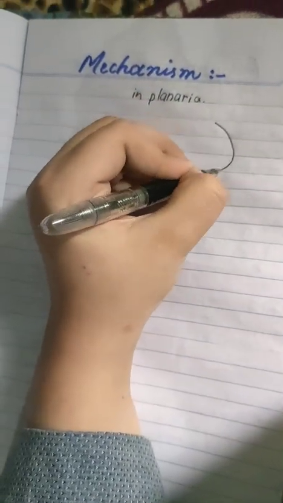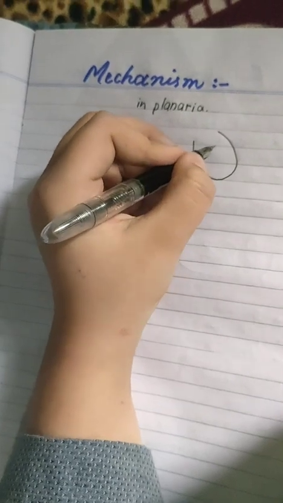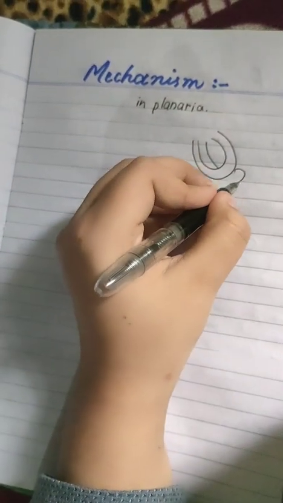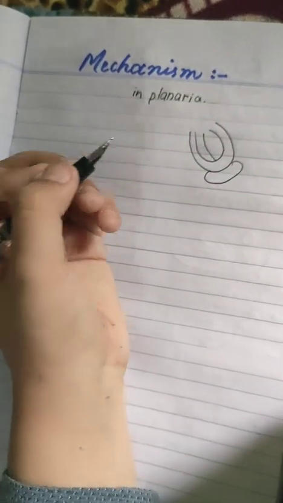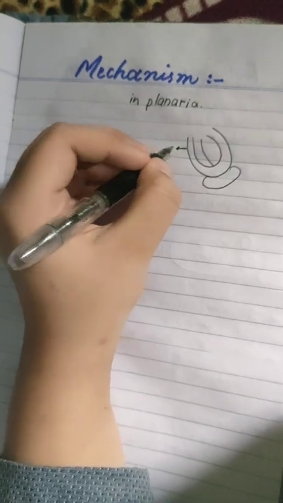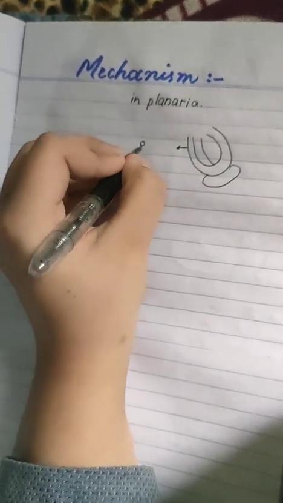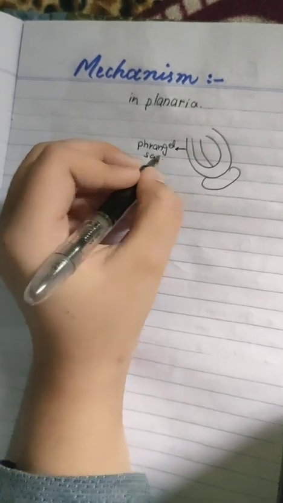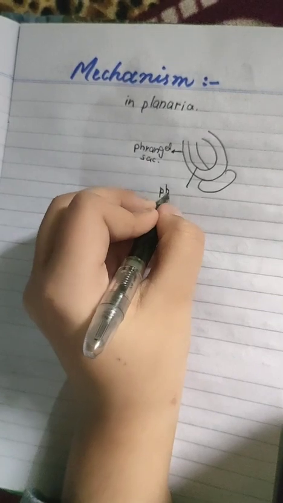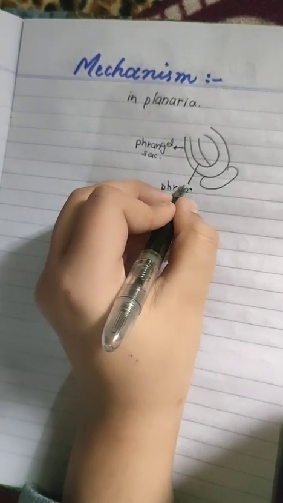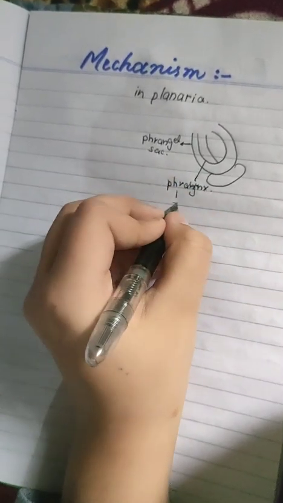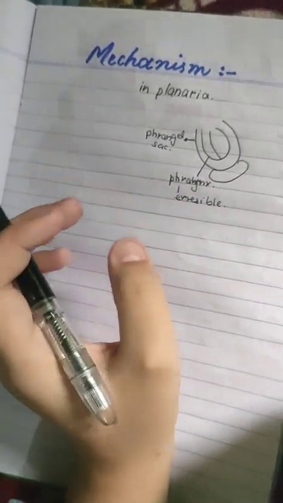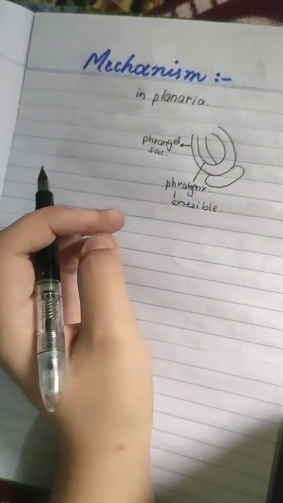this is the pharynx. Here the pharynx layer is known as the pharyngeal sac. Inside that we have the pharynx, which is irreversible, meaning it has the ability to move out and move inside.